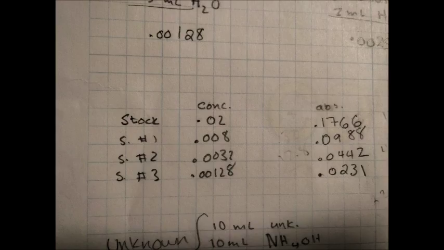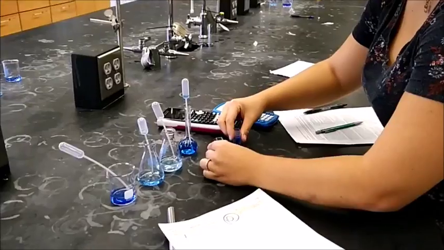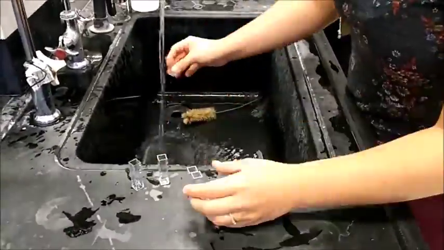After you collect all your data, you should have a data table that resembles the one on screen. Notice that as concentration decreases, so does absorbance. Once all the data has been collected, head back to the lab and clean up your station. This includes dumping all the solution down the sink, washing your glassware, and wiping down the tables. You are now ready to use the spectrophotometer on your own.